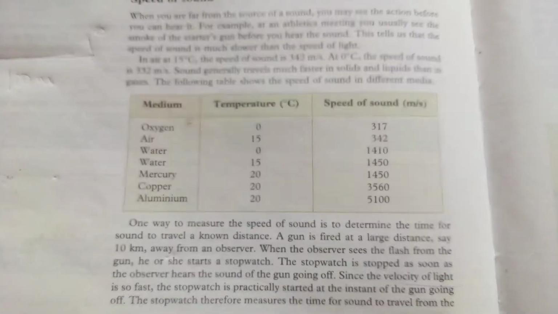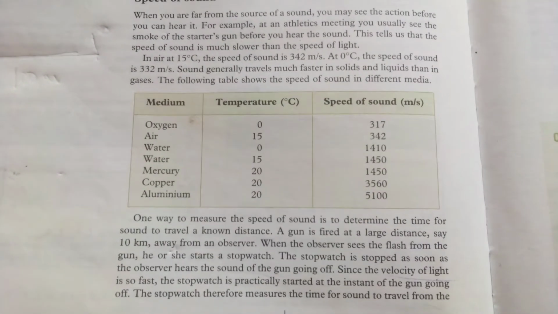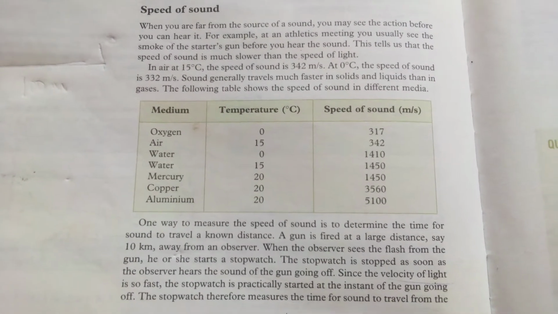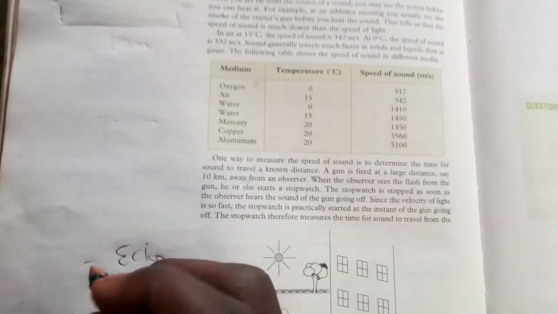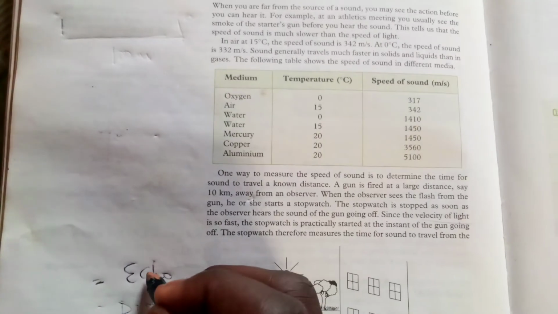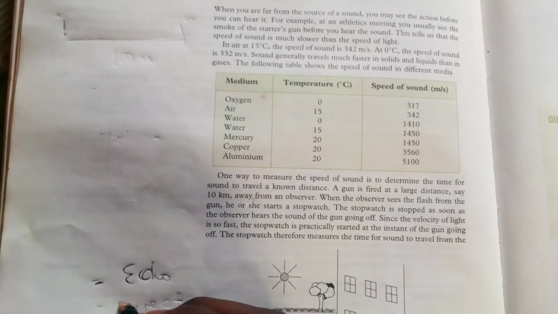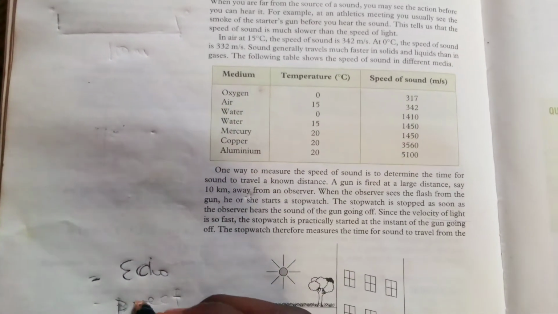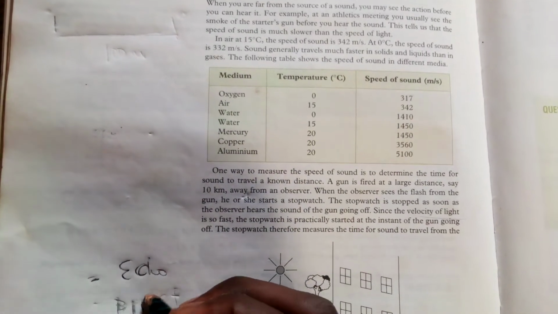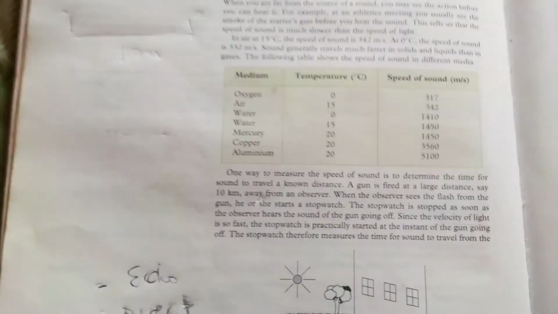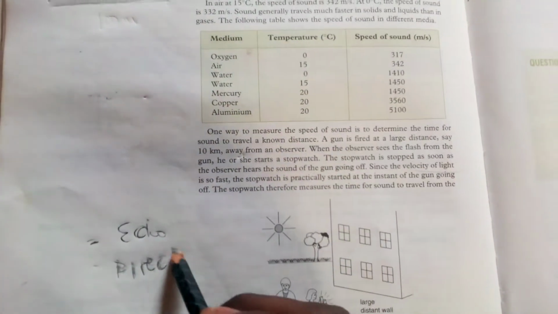Okay, so today we want to look at how to determine the speed of sound in air. So we are using two methods. The first one is the echo method and the other one is the direct method. Direct method. So now let's begin with the direct method.